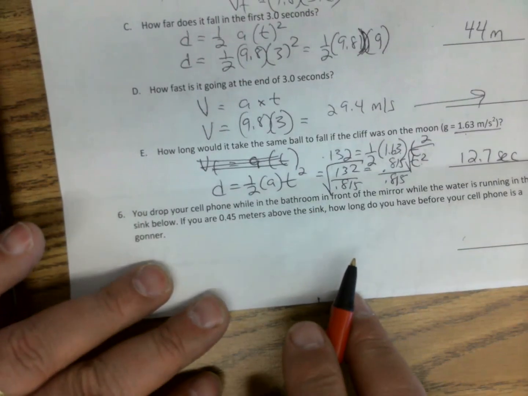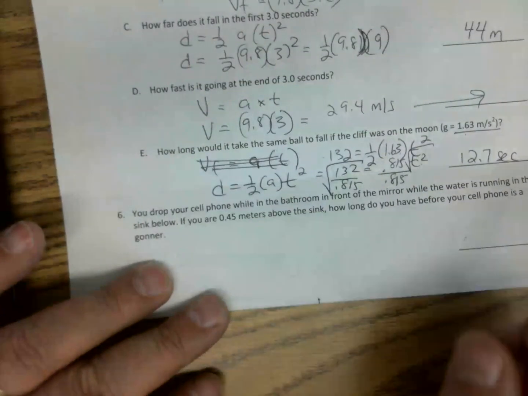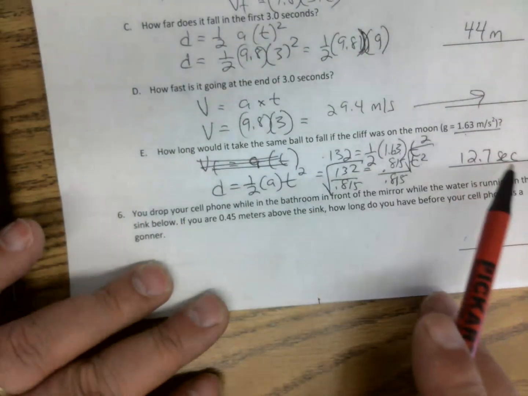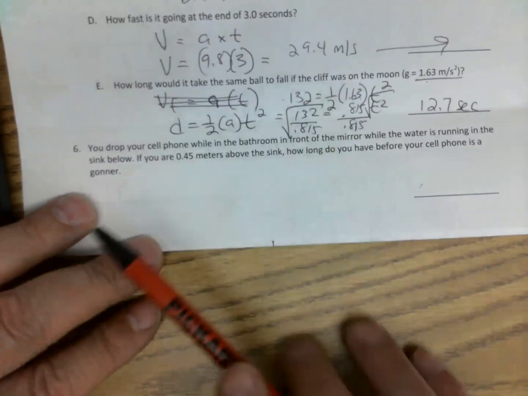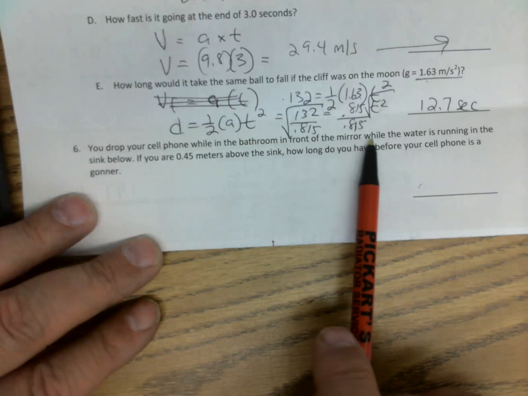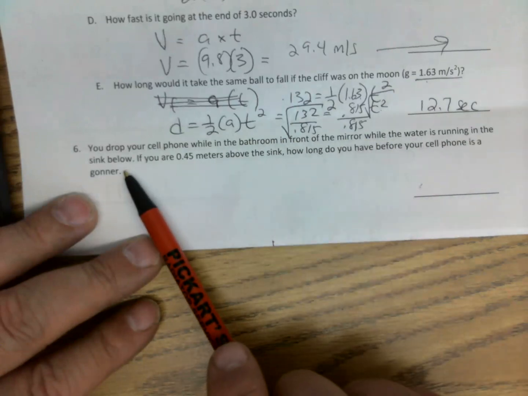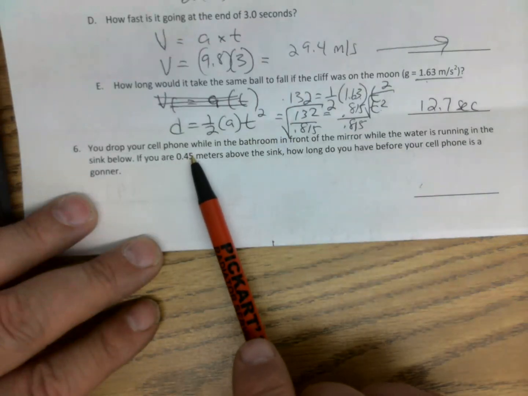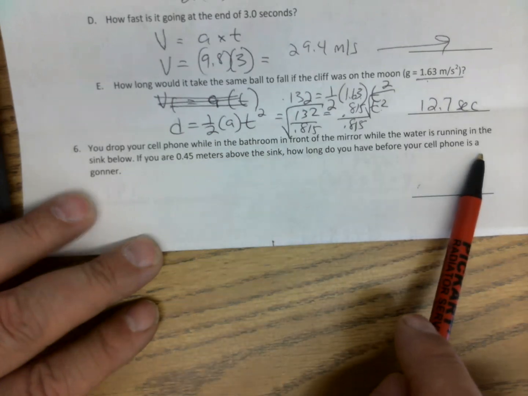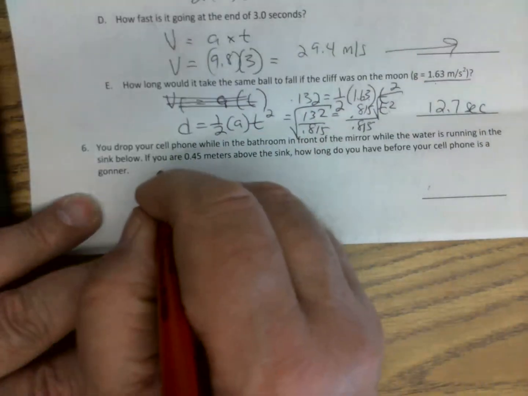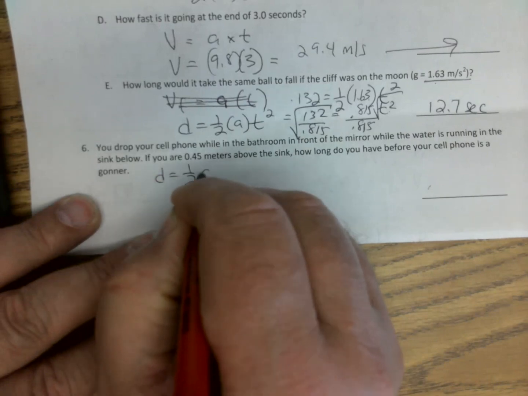So on Earth, it would take 5 seconds. On the moon, it takes 13. And it says this one. So if you drop your cell phone in the bathroom in front of the mirror while the water is running on the sink below, if you're 0.45 meters above the sink, how long do you have before your cell phone is a goner?